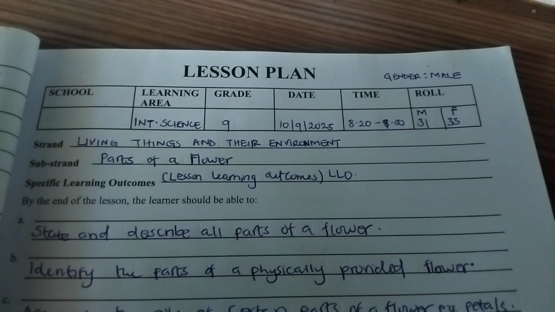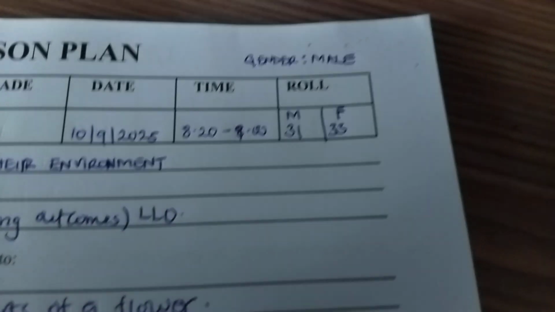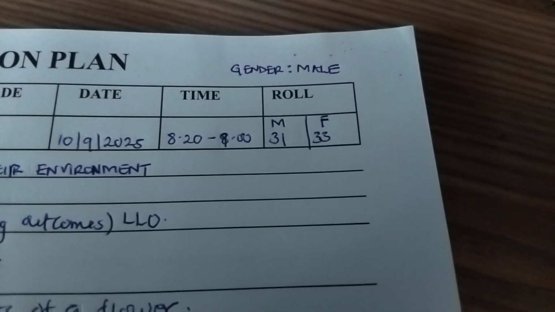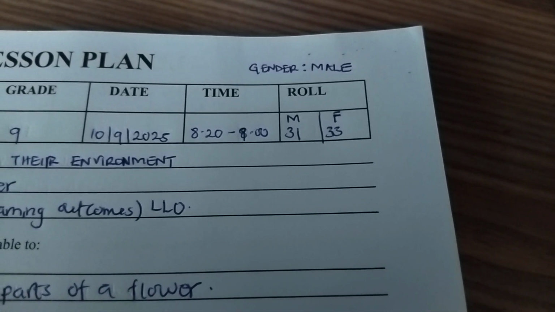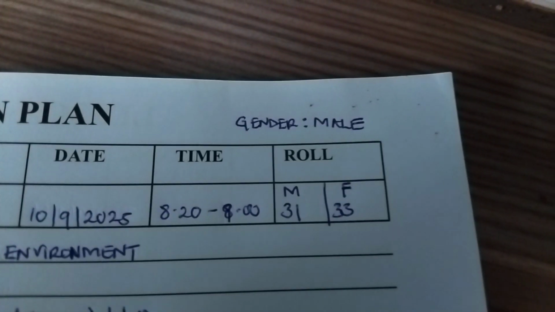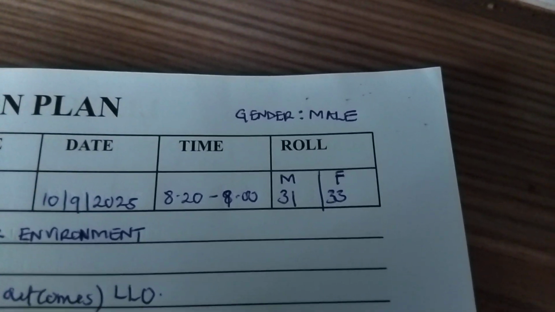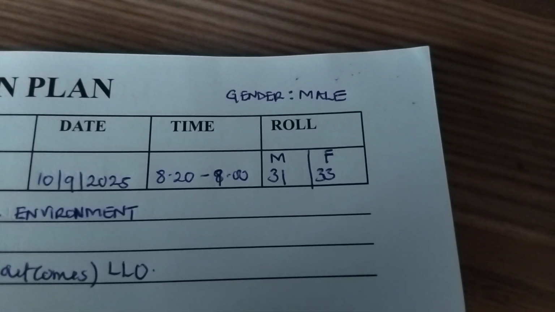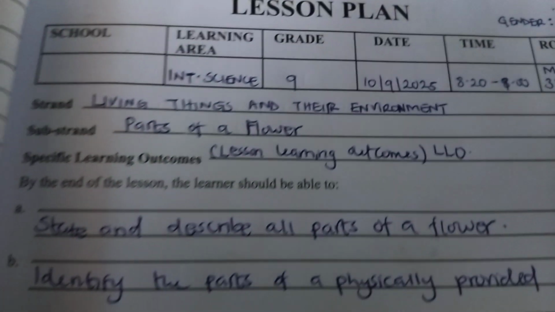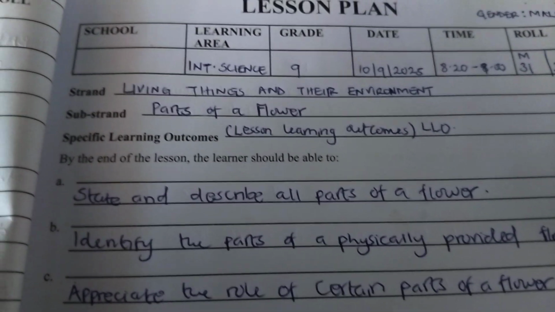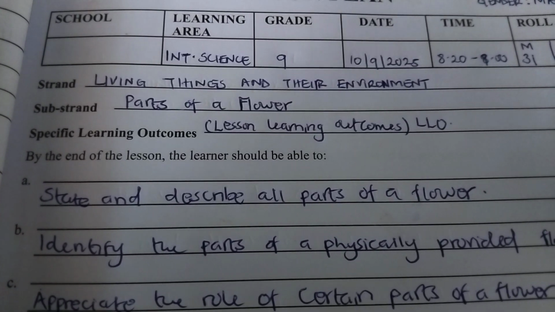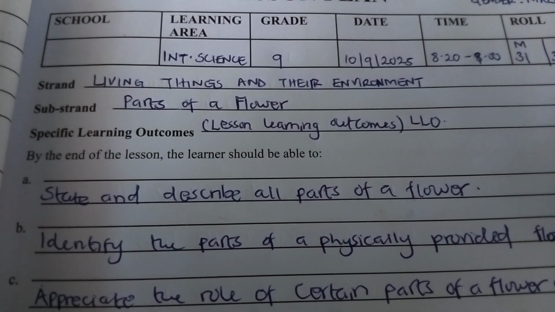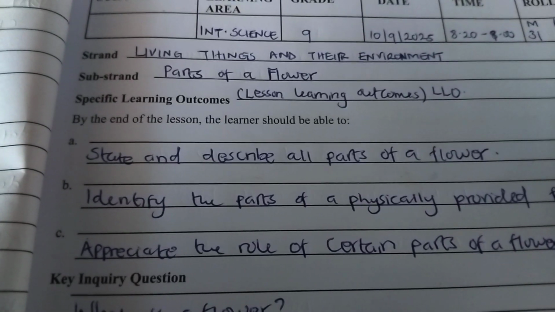time, the roll. And for the parts of the roll, you have to indicate whether male or female, that is the gender. Then you also indicate the teacher's gender, which was not available on this template. And you move on to the strand. In CBC we call it the strand.